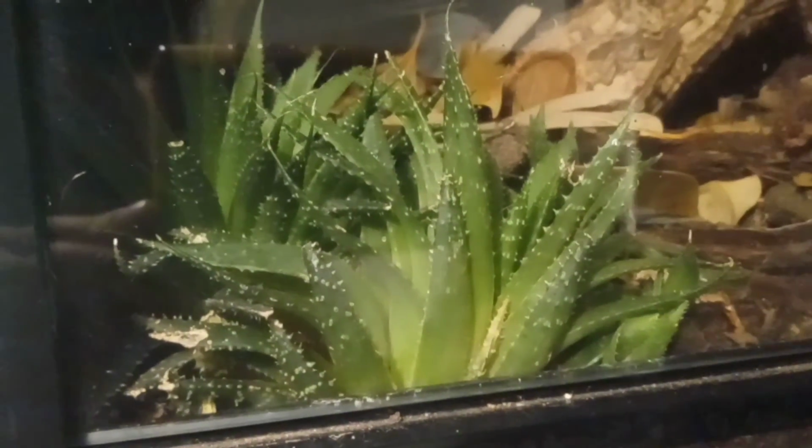This aloe started off as a small little plant about that size and has now grown, and has even propagated from that plant and been transplanted into other areas of the terrarium. So that shows that the nutrient content with that soil is rich. And also the biodiversity within that soil, like the springtails and isopods, are very active.